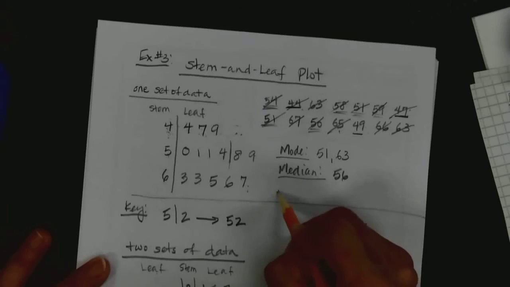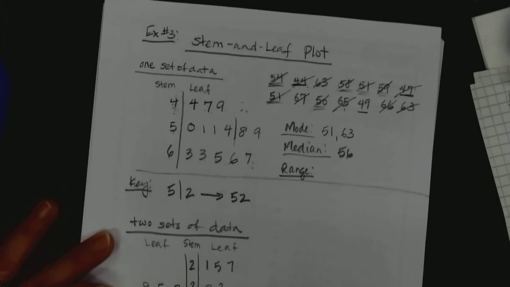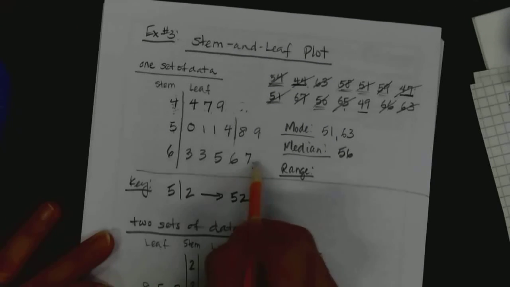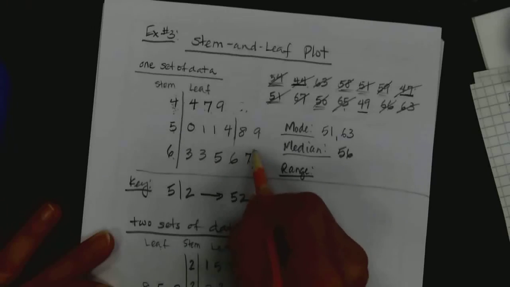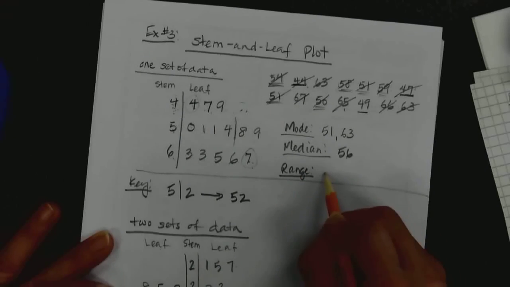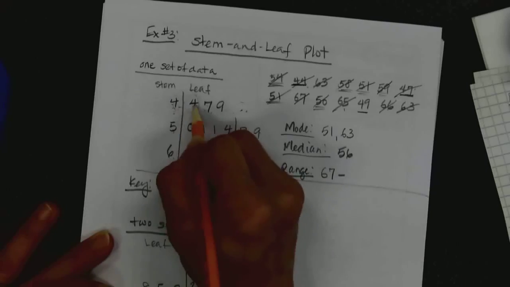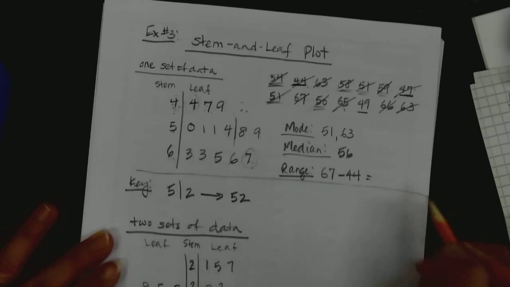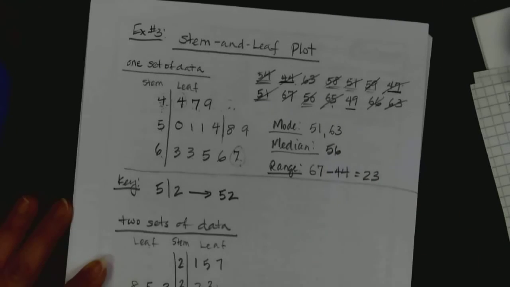And then if I ask for the range, what's my biggest number? 67, right? 67 over here. This is the biggest, this is the smallest. 67 minus 44. So my range is 23.